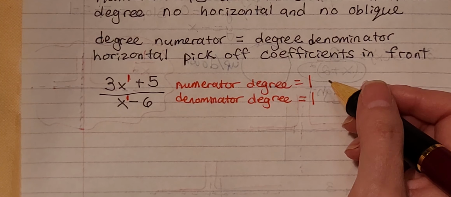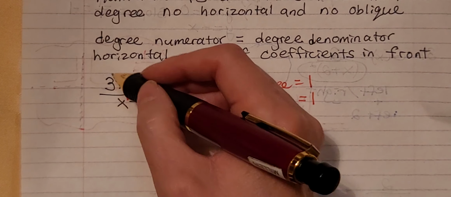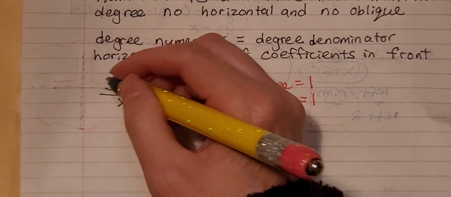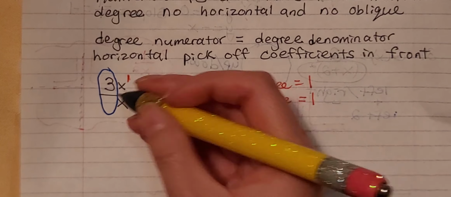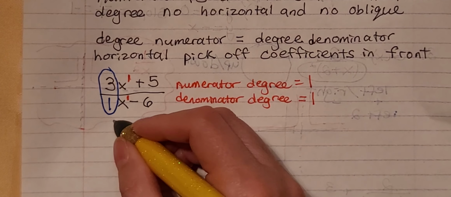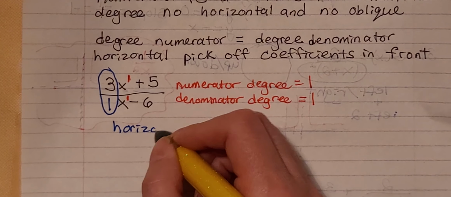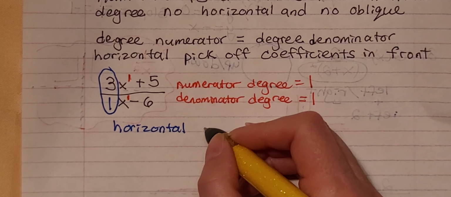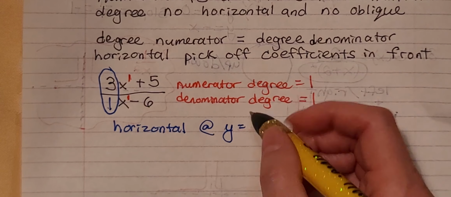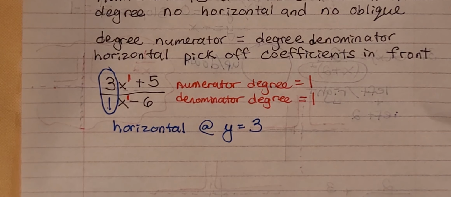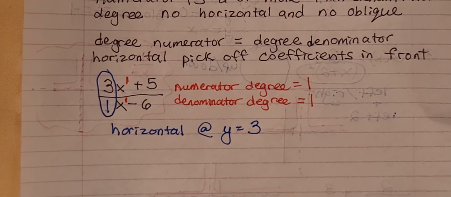So all we have to do is pick off the coefficients off the front. Okay, so it would be this over this. Now this doesn't have a number here, but it's assumed that it's 1. So you have a horizontal asymptote at y equals, and of course it would be 3 over 1, but 3 divided by 1 is just plain old 3. So horizontal at y equals 3.